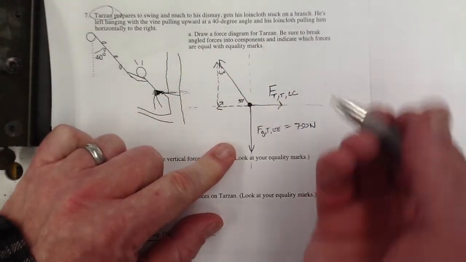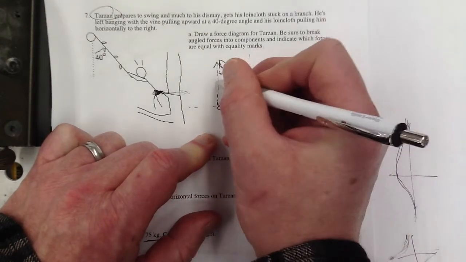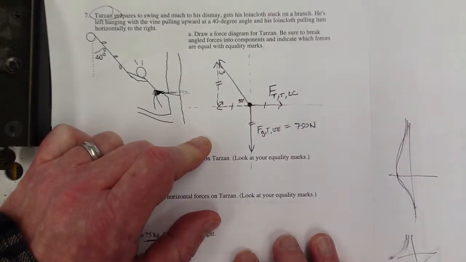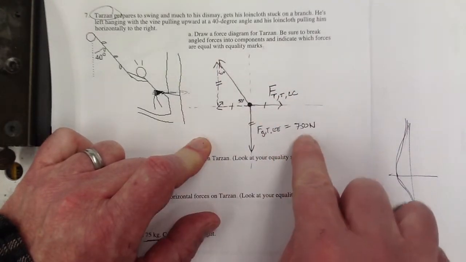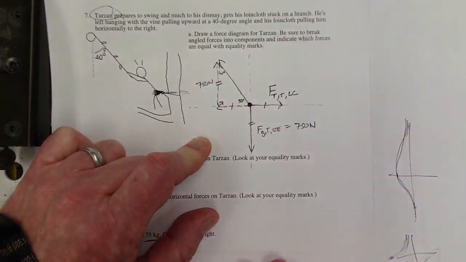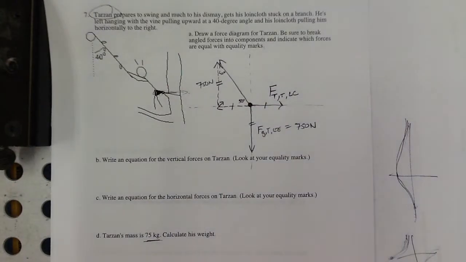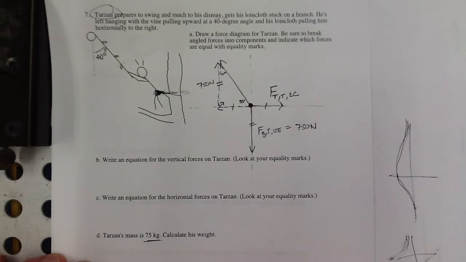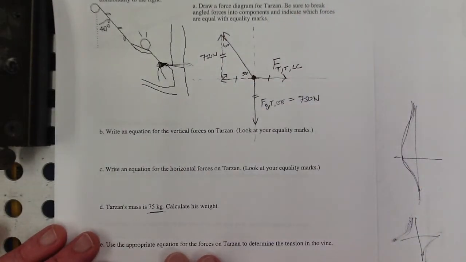Could these be balanced? Sure, because this would be equal to this, and then this would be equal to this. So this component here, that's got to be the 750, right? And then it seems like maybe we're kind of stuck, but I think we could do more with trigonometry here. Let's start answering these questions, and then we'll come back to the diagram and fill everything in.